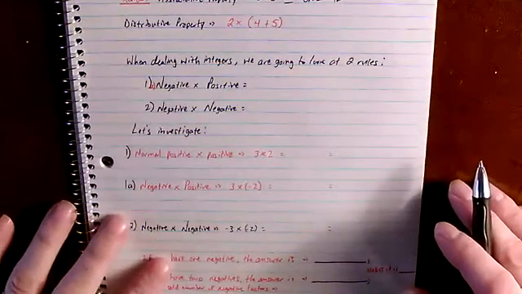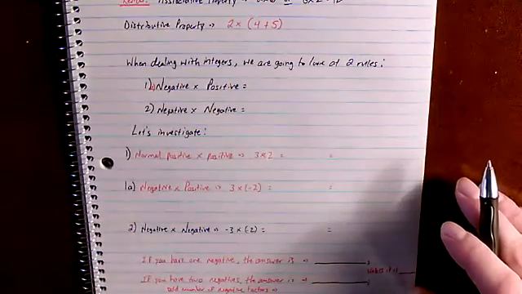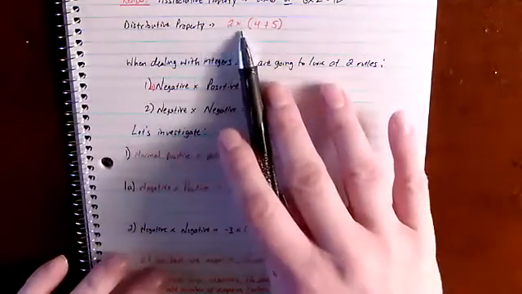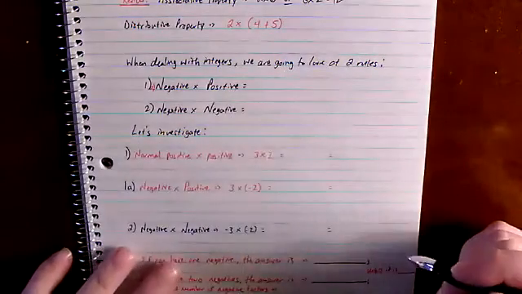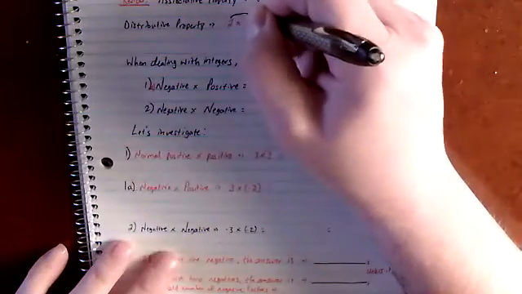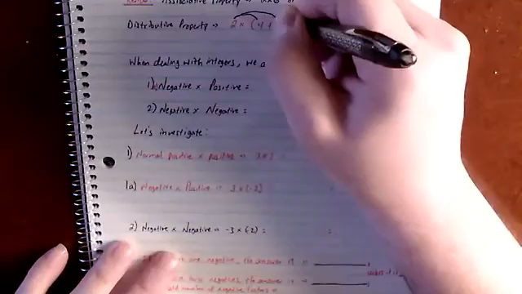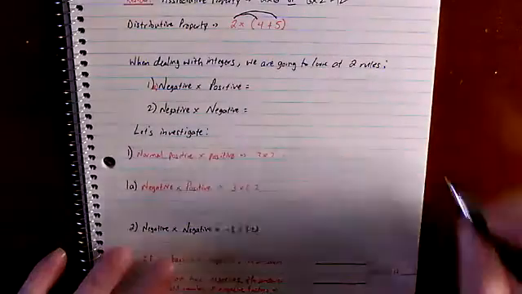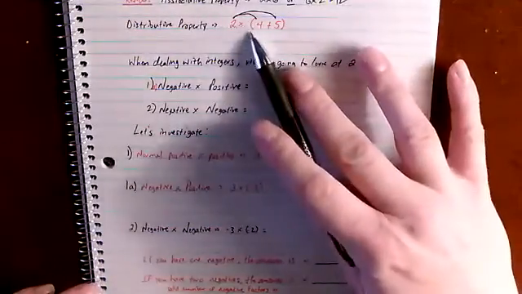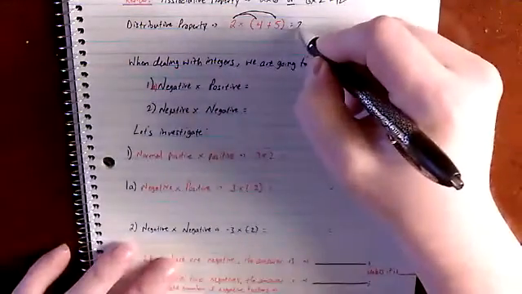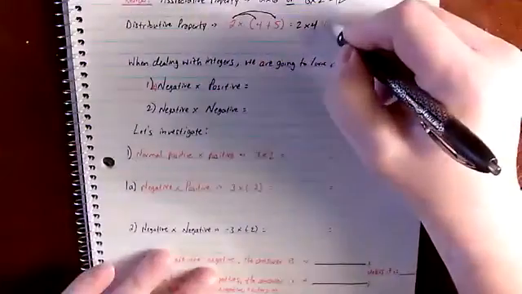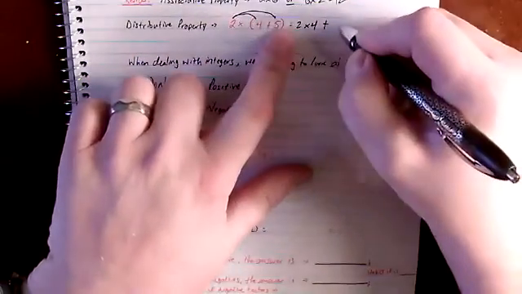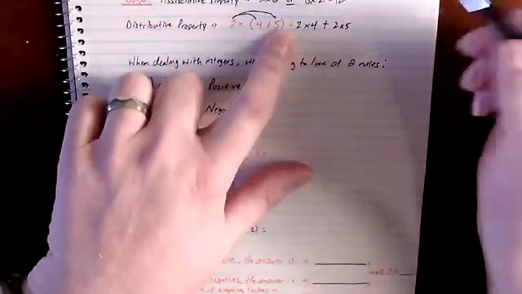The distributive property just basically means we're going to break this down. We're going to break down 2 times (4 plus 5). When we break that down, what we do is we distribute the 2, so we are multiplying 2 times 4 plus 2 times 5.